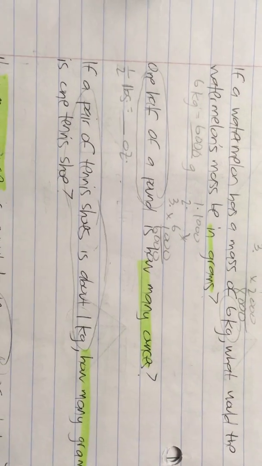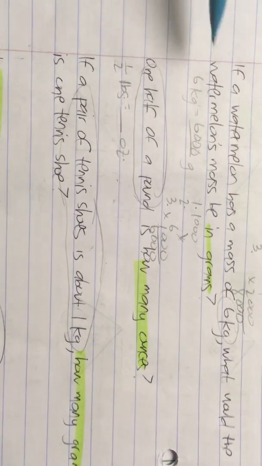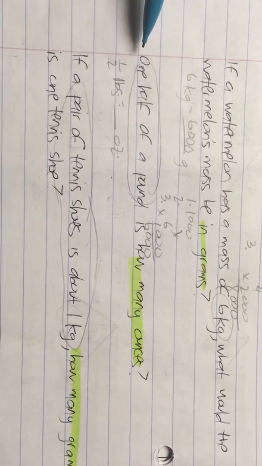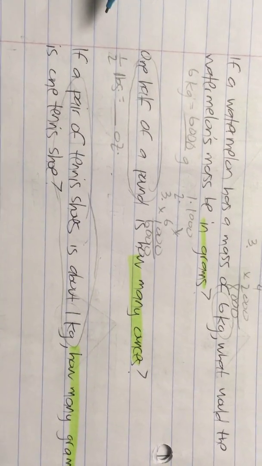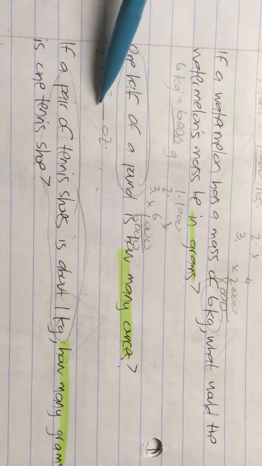We go to the next problem. It says 1/2 of a pound is how many ounces? So the number that it gave us was 1/2 of a pound, so we wrote that down here. It's asking for how many ounces, so we want to show that we're trying to find ounces.